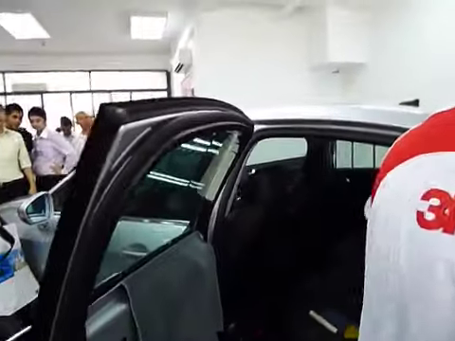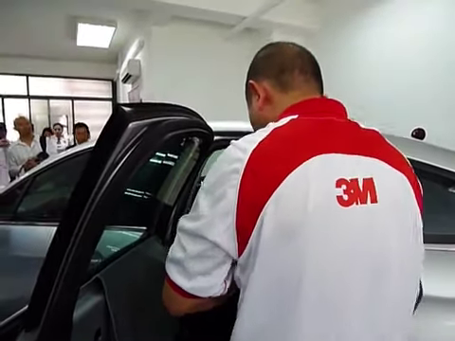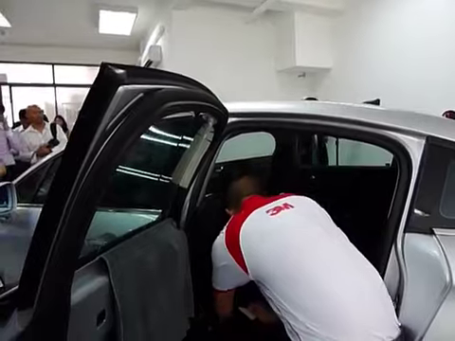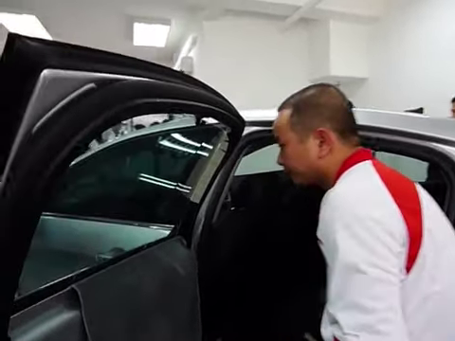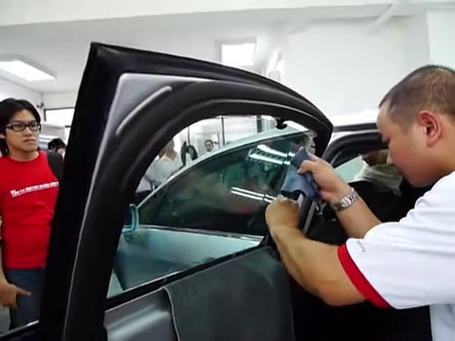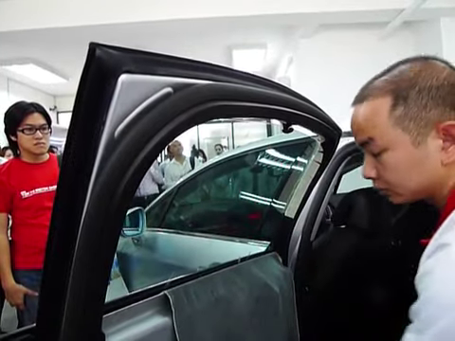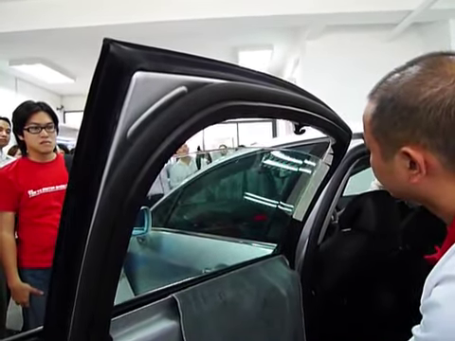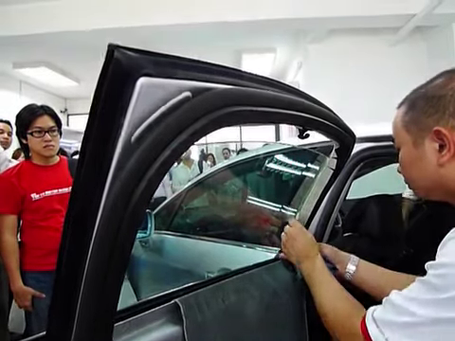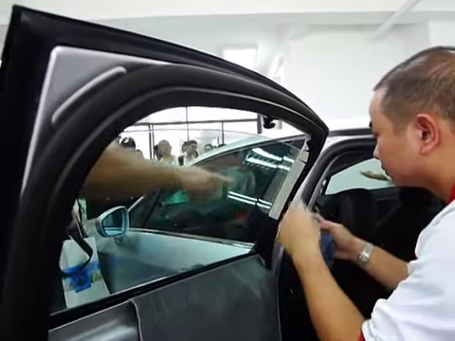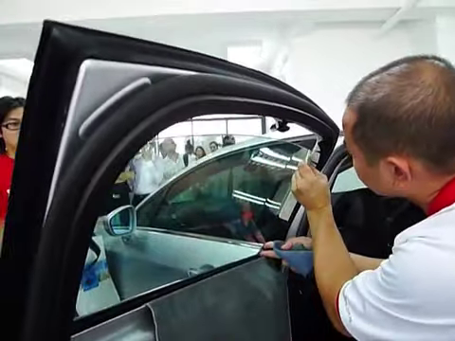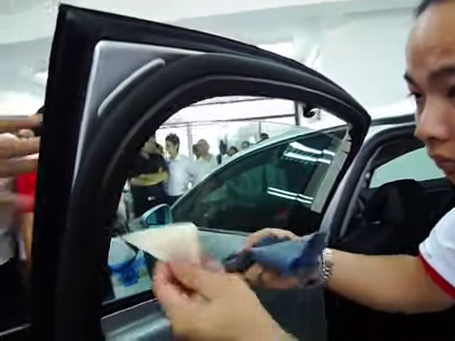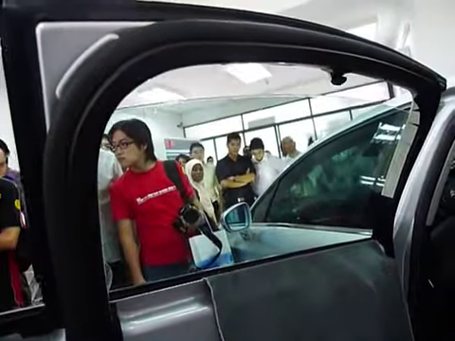That is very helpful for the installation quality. And now he uses a small tool, very special, that he made for himself. To squeegee water here, the regular tool is not workable. He tried to lock the film in place.